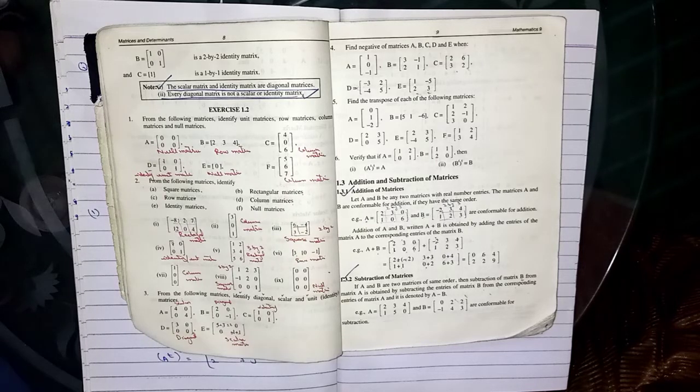For this, it is compulsory that both matrices have the same order. The addition axiom is that two matrices will be added if and only if they both have the same order. It means their order should be the same. It is not compulsory whether they are rectangular, row matrices or column matrices. Their order should be the same.